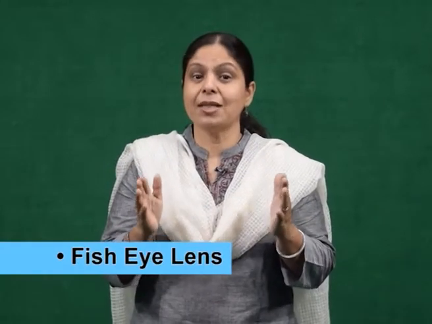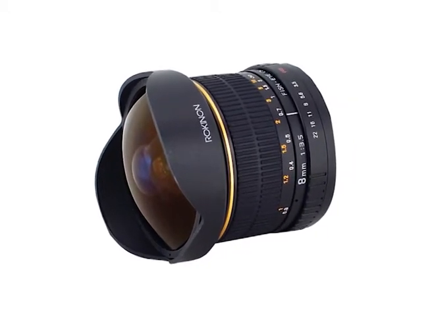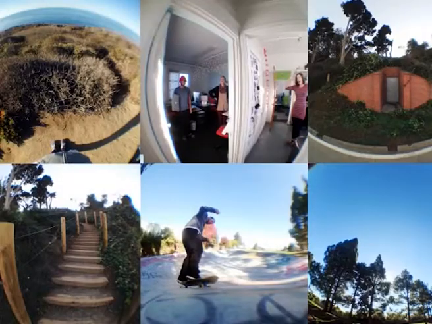This type of lens is a specified type of wide angle lens which gives extremely wide images, changing straight lines into curves. By distorting the perspective, it can also produce convex, circular or oval images and thereby creating a 180-degree image. Tilt shift lens. Now, tilt shift lens enables us to manipulate the vanishing points.